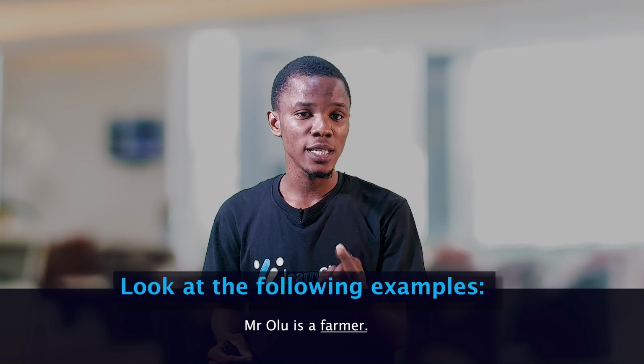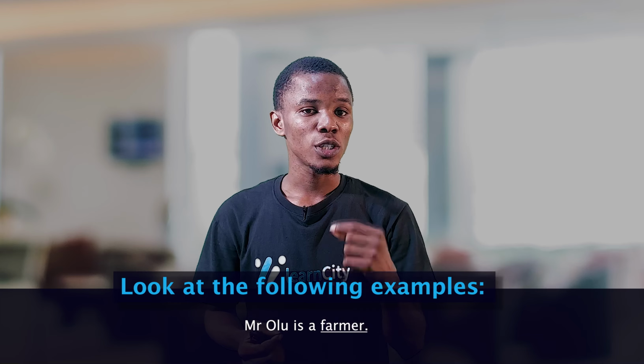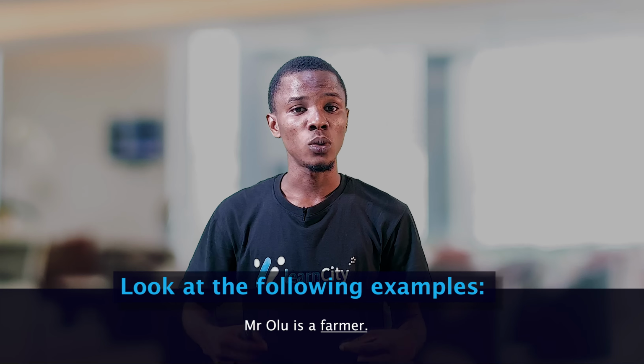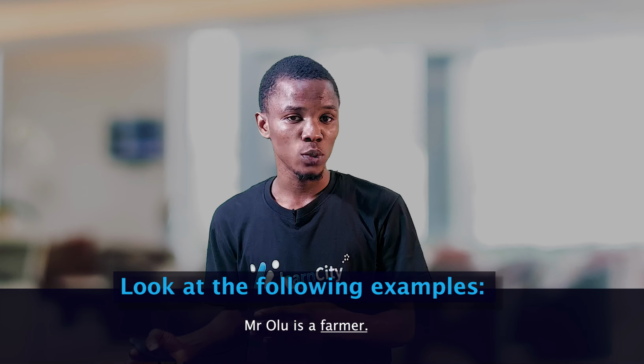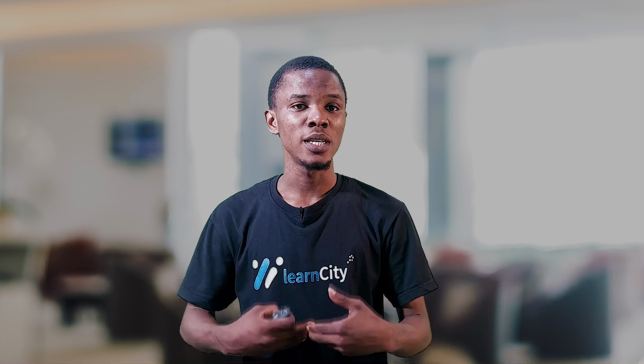We have the verb is. That is why is called a linking verb, because it connects Mr. Olu, which is the subject, and a farmer, which is the subject complement in this sentence. So is is a copular verb, a linking verb.